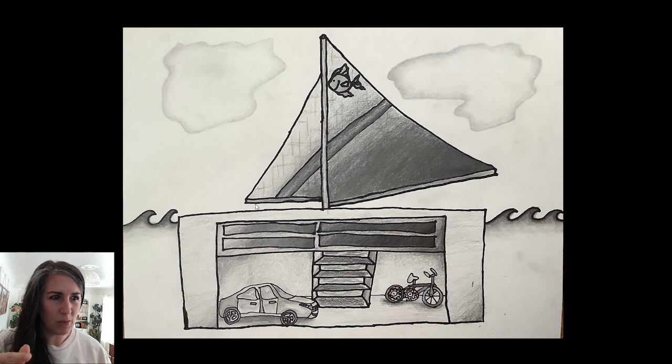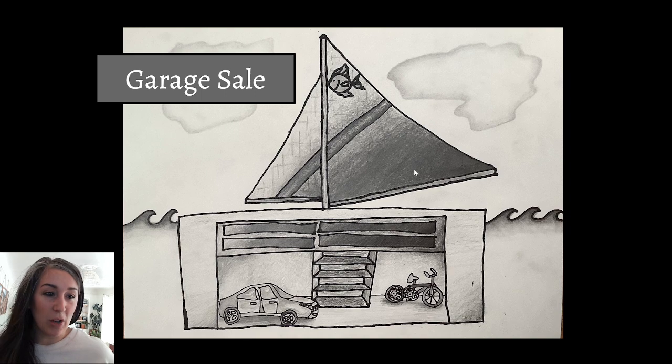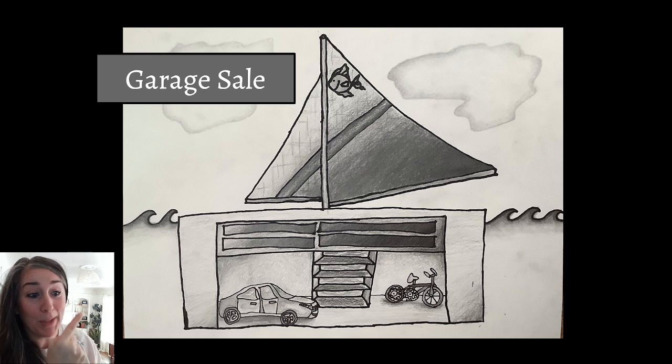And it's in the ocean. Garage, boat, garage. What is this thing? Oh, maybe it's a sailboat, but it's a garage sale. Oh my goodness, that's what it is. It's a garage sale. This is one of my favorite things of all time. I love garage sailing, so I'm here for this one.